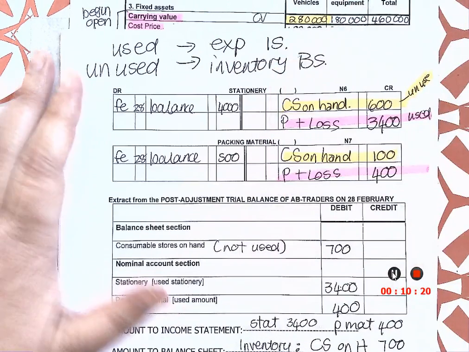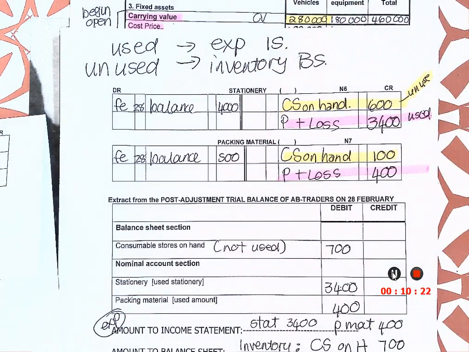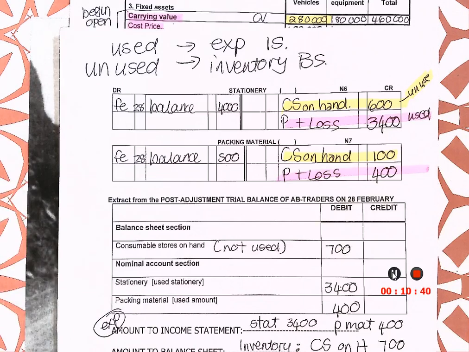Okay. So now I'm going to start with trading stock. When I do stock take, I'm not just going to count my handy Andy and highlighters. I'm also going to count my trading stock. Now you agree with me that throughout the year I did a T account for trading stock.